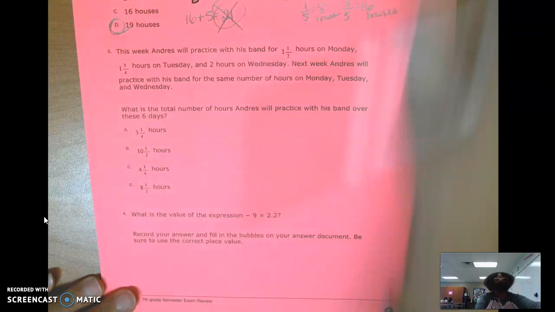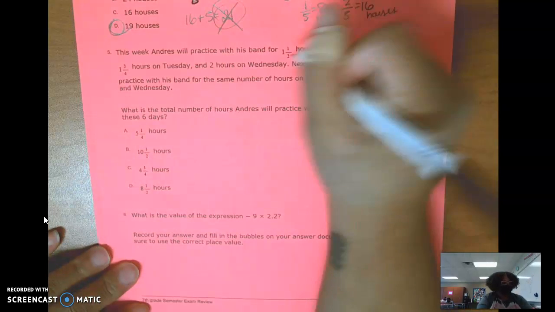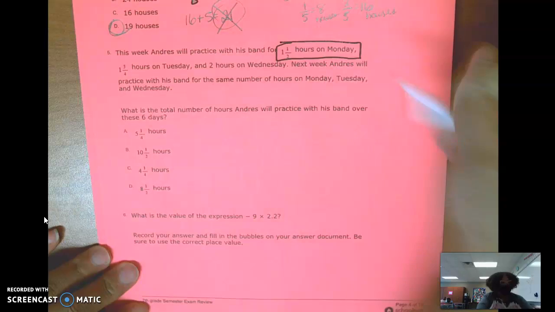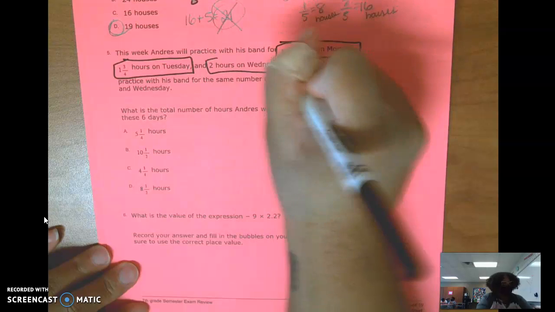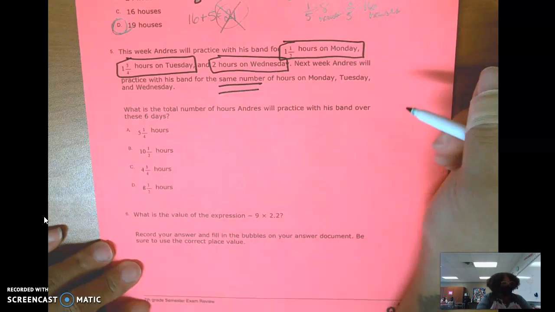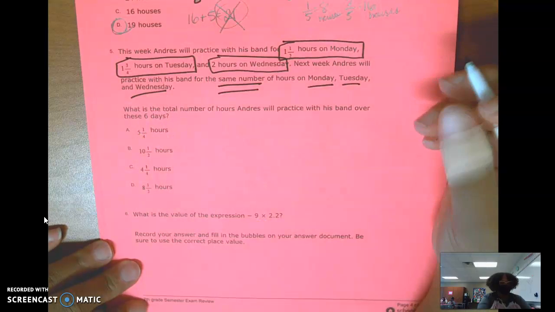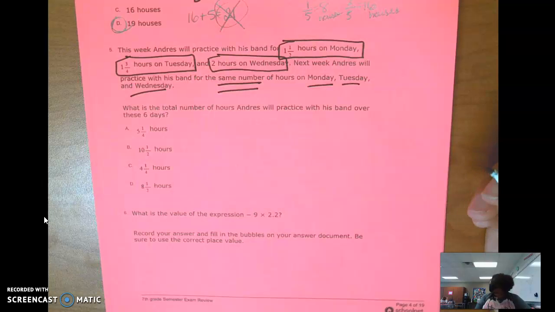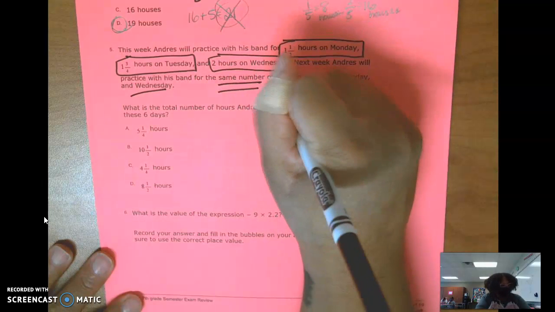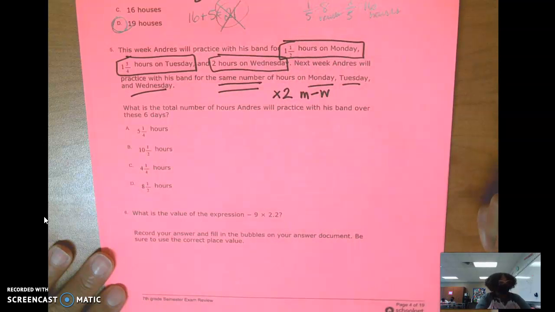Okay. Number 5. This week, Andres will practice with his band for 1.5 hours on Monday, 1 3/4 hours on Tuesday, and 2 hours on Wednesday. Next week, Andres will practice with his band for the same number of hours on Monday, Tuesday, and Wednesday. So what am I doing to each number of hours? Multiplying them by what? Doubling them. So times 2 for Monday through Wednesday. What is the total number of hours Andres will practice with his band over these 6 days?